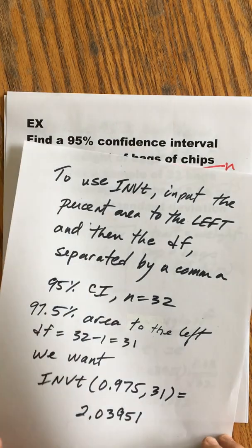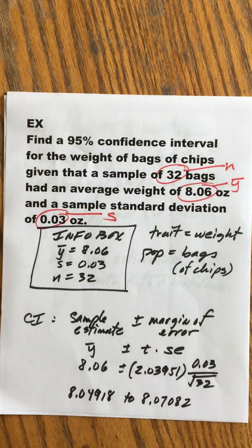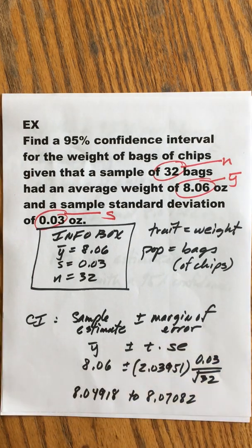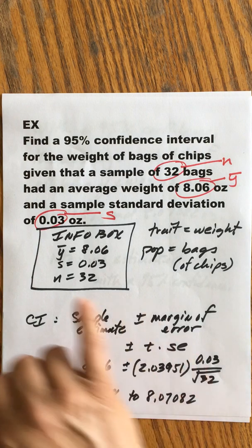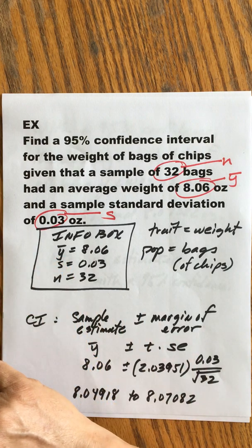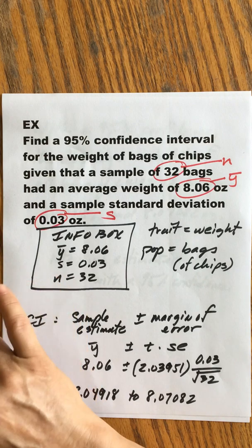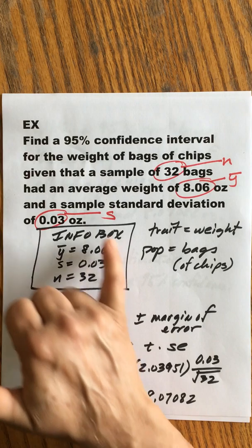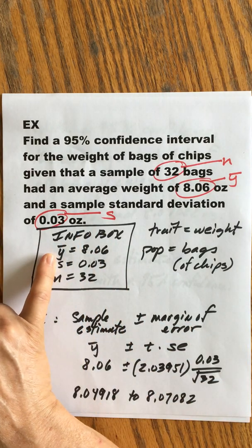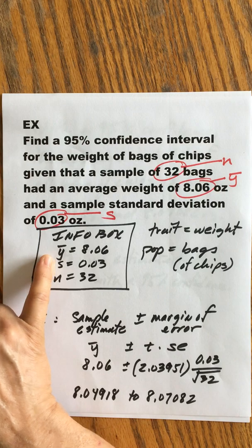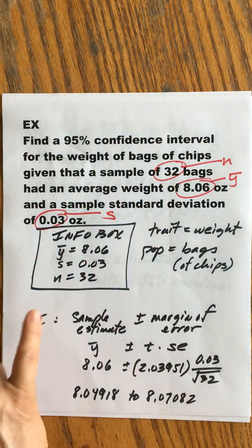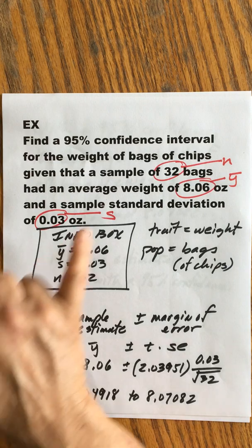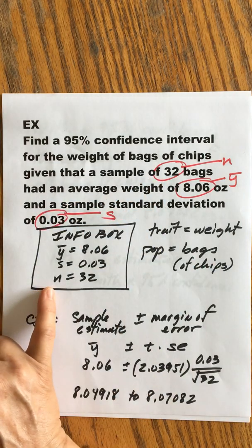Now that you've got your t multiplier, let's do a quick example to see how you'd use it. If you were asked, find a 95% confidence interval for the weight of the bags of chips in a given sample of 32 bags that had an average weight of 8.06 ounces and a sample standard deviation of 0.03. Notice the trait is weight, which is a numerical trait, and I'm being asked to find a confidence interval. Here's your info box. The y-bar, or sample mean, is 8.06. That's the average of the weights of all 32 bags. s is the standard deviation of the weights of the 32 bags, and your sample size is 32.